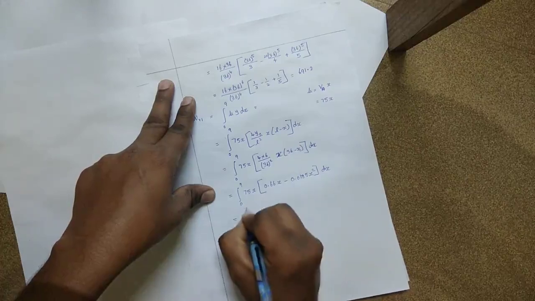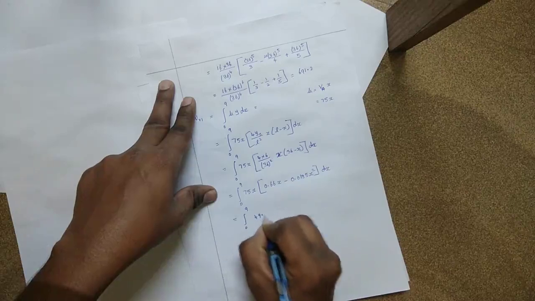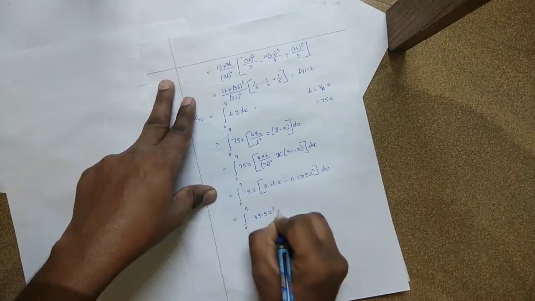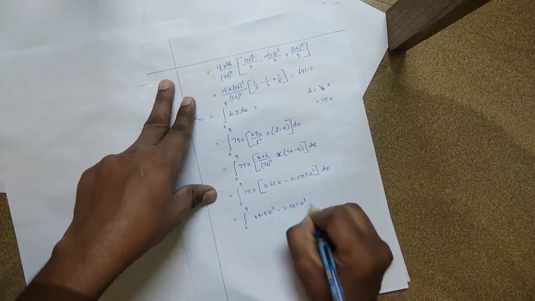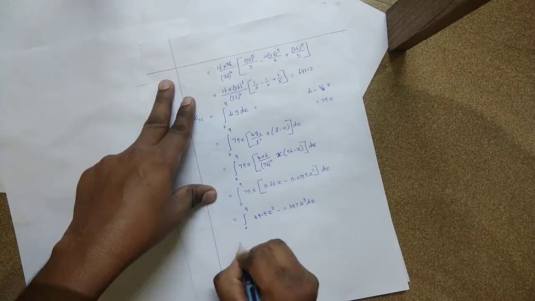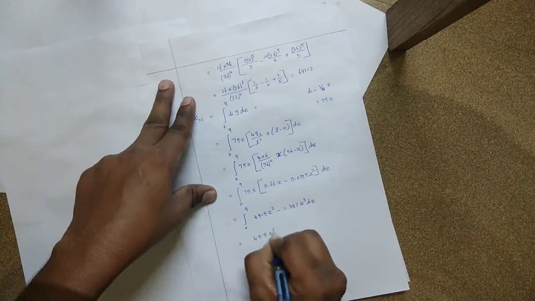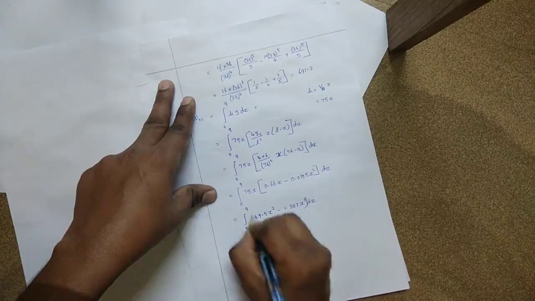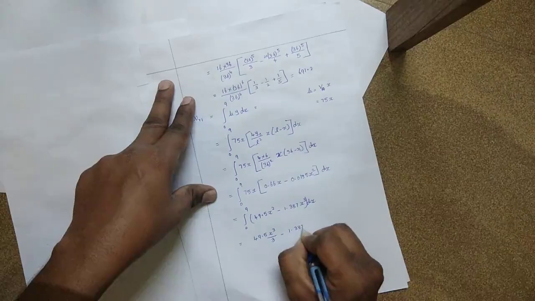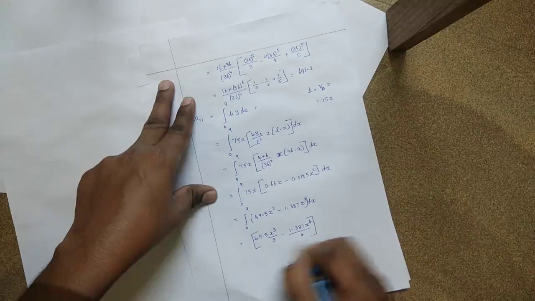From 0 to 9, 75 into 0.66 gives 49.5 x square minus 1.387 x cube dx. If you integrate this, we get 49.5 x cube divided by 3 minus 1.387 x power 4 divided by 4, limit 0 to 9.